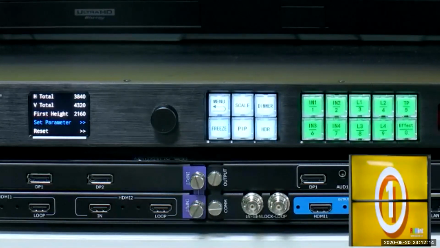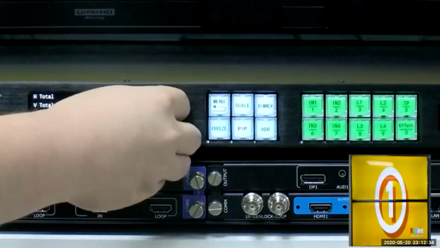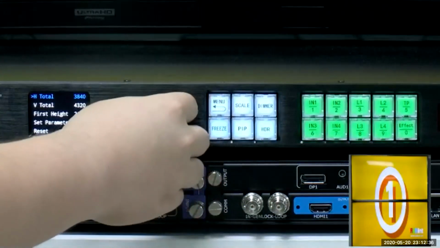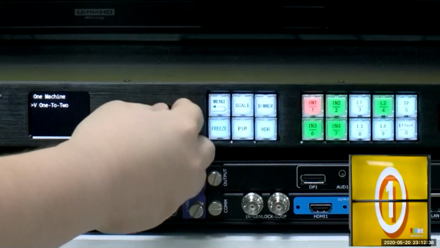If you want to do 8K by 2K, you need to add another device, one device on the left side and one on top. No, I think one device can work for 8K by 2K. It's 8K by 2K, not 8K by 4K.